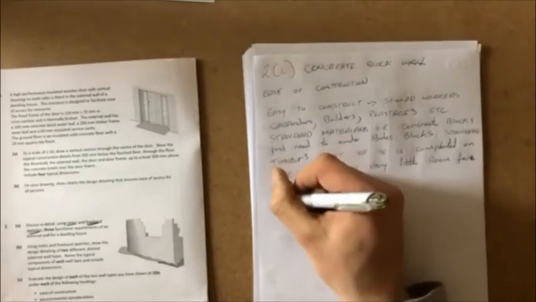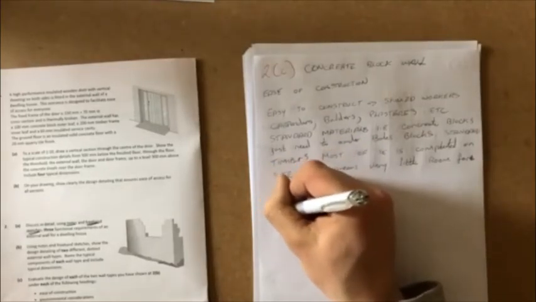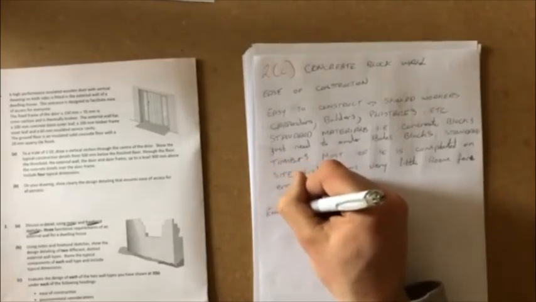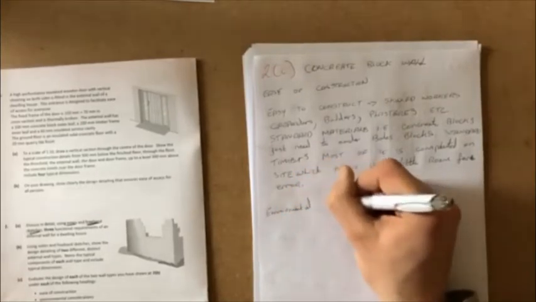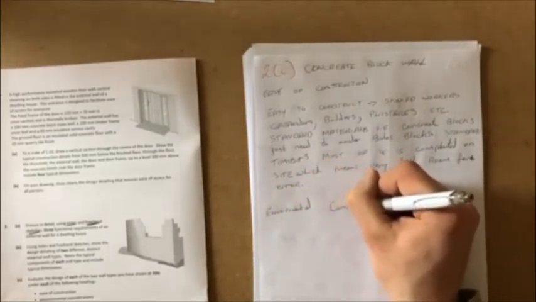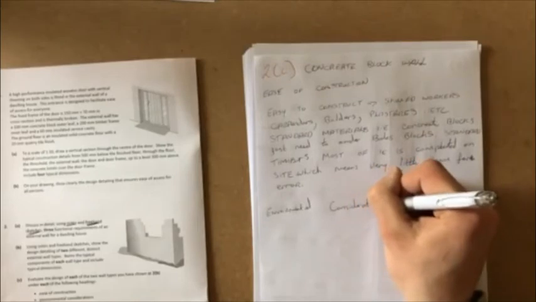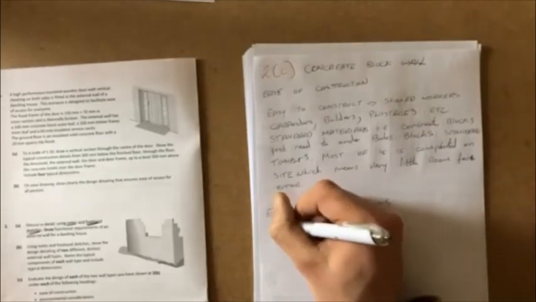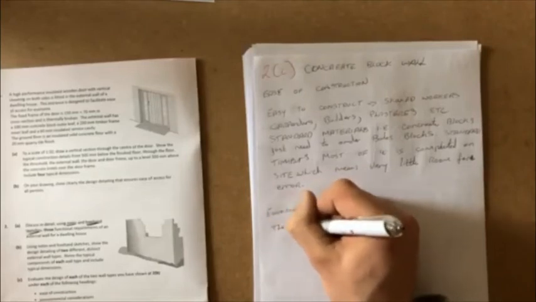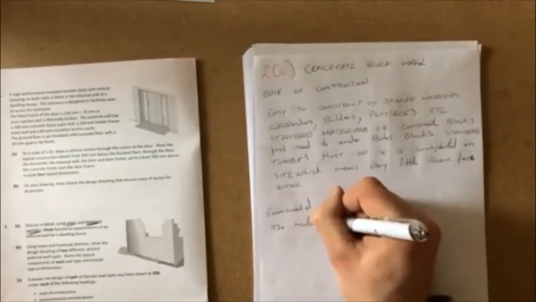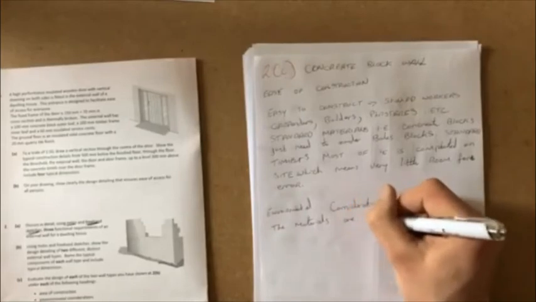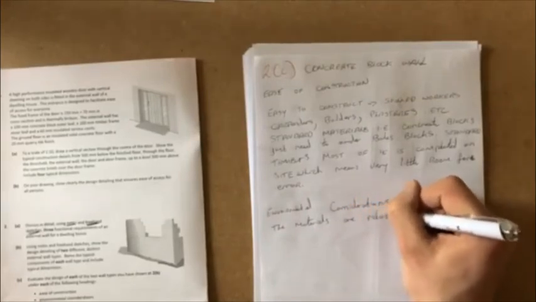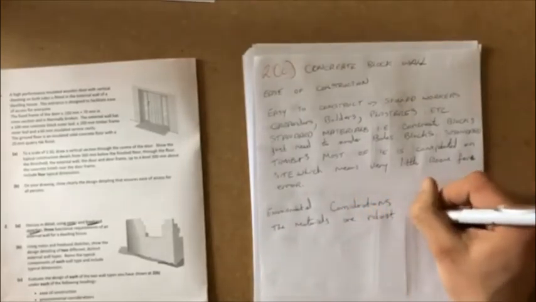Okay. Environmental considerations. The materials are robust. Okay, so once it's up, it'll be there for a long time.